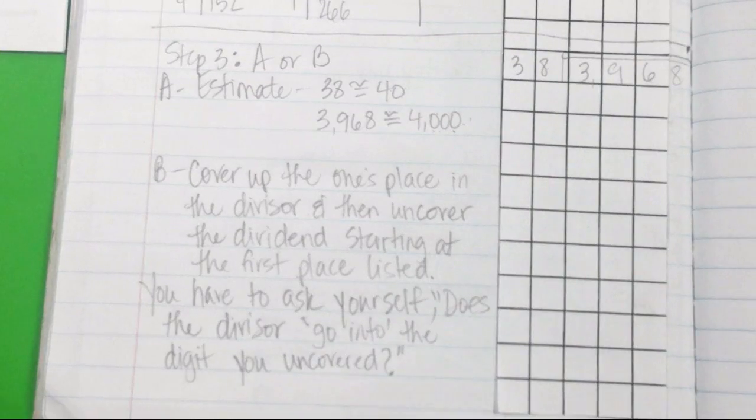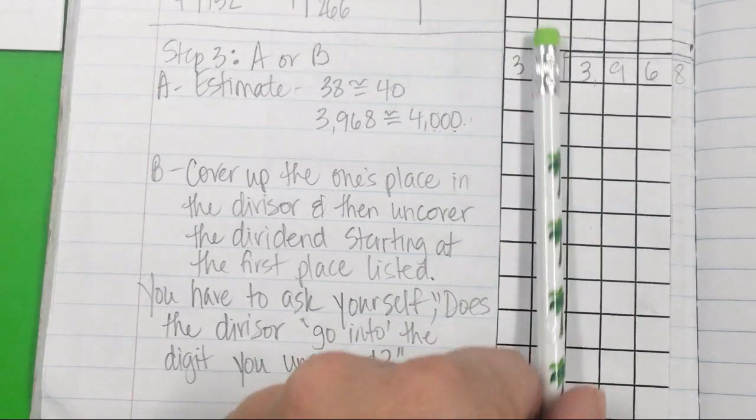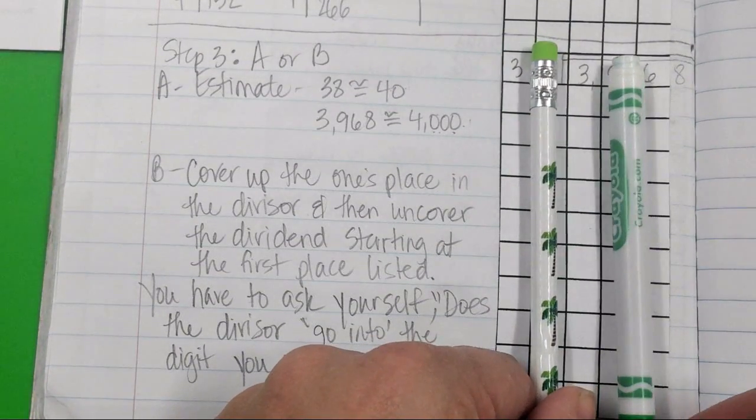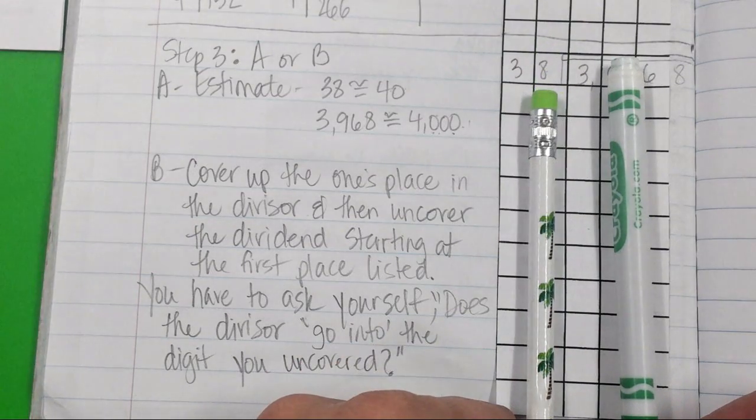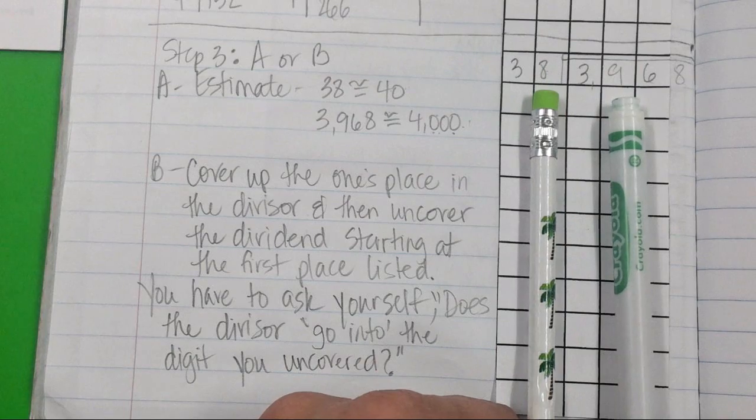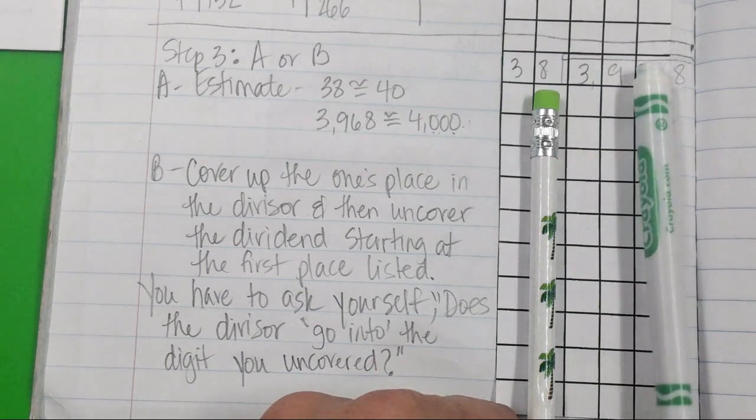Does that make sense? Do you remember what I was doing? 3 does go into 3, but 38, does it go into 39? Is my next question, right?